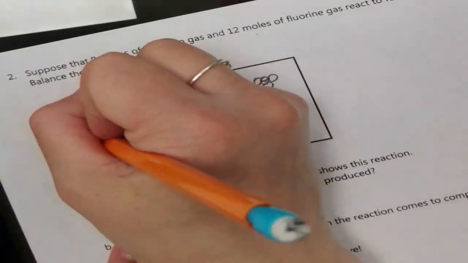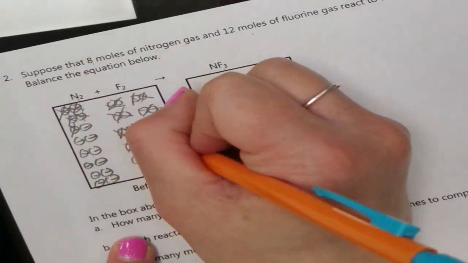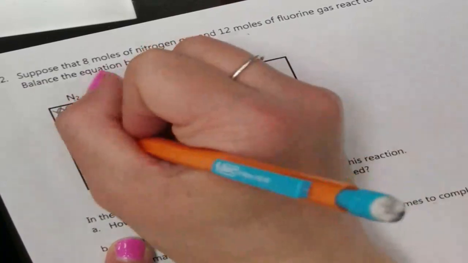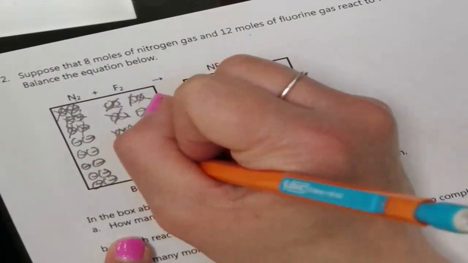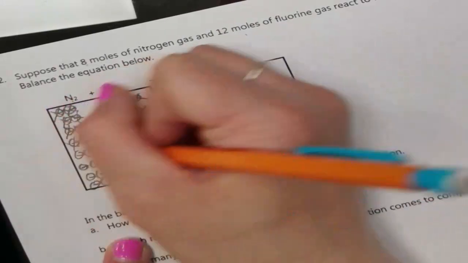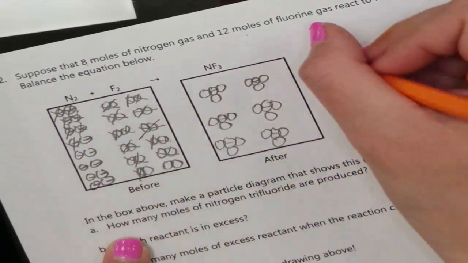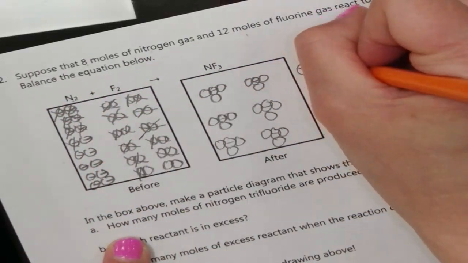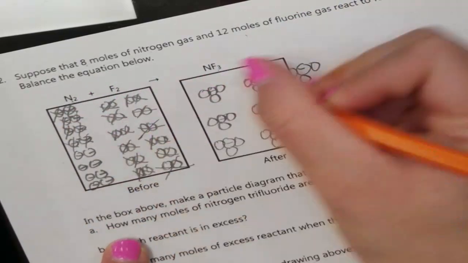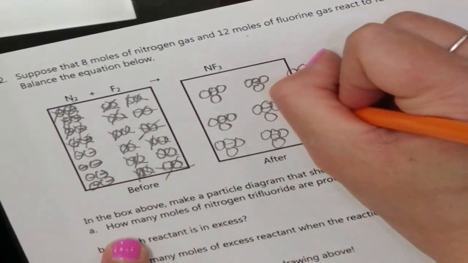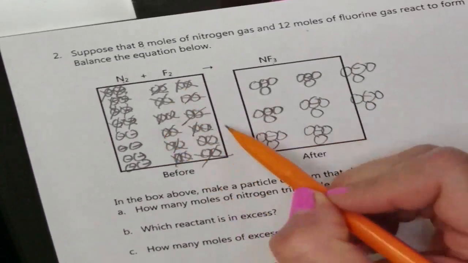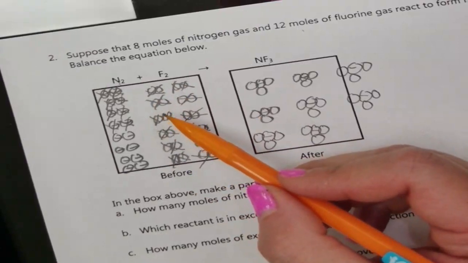And we're just going to keep going. 1 nitrogen for 3 fluorines, and again, and again, and again. All right, and at this point my reaction stops because I have no more fluorine. I have used up all the fluorine.